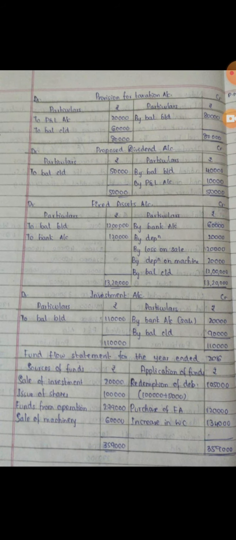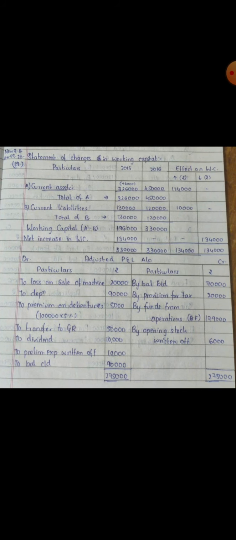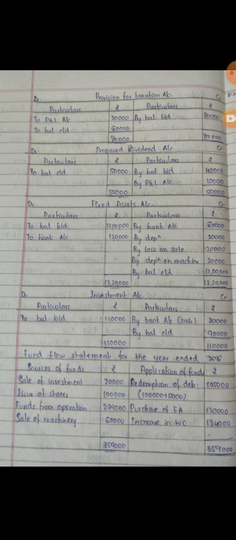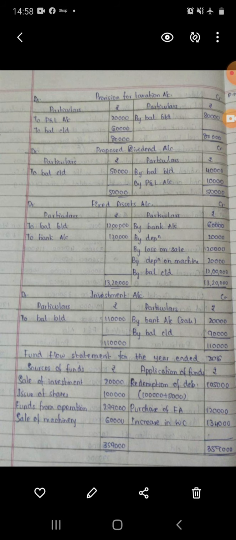Then purchase of fixed assets, also funds going from the concern, also enter under the application of funds. Then an increase in working capital you have to enter under the application of funds. If there is a decrease in working capital you have to enter under the source of funds. Then you are getting the tally, how much? 3,59,000, 3,59,000. Okay, this is about the preparation of fund flow statement.